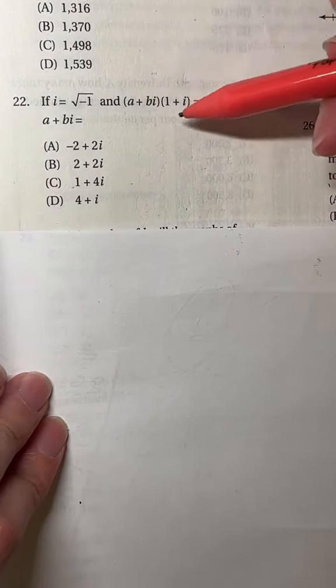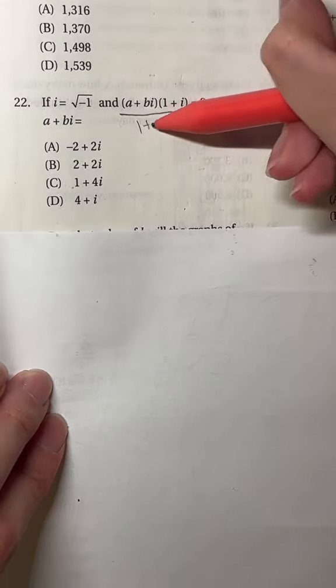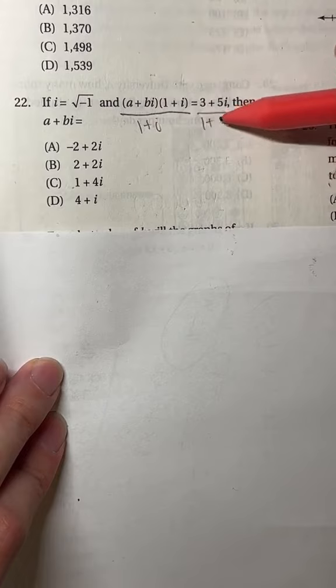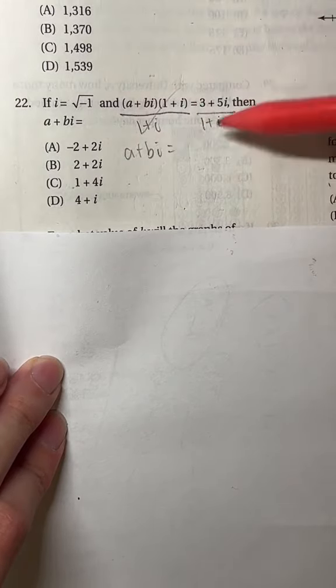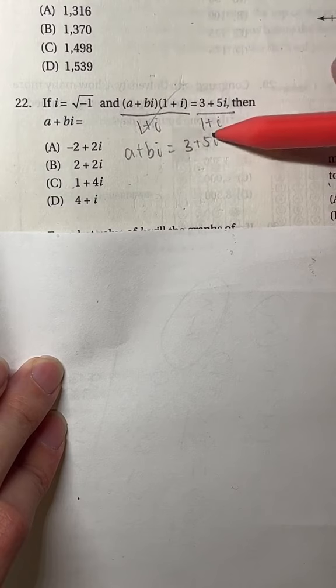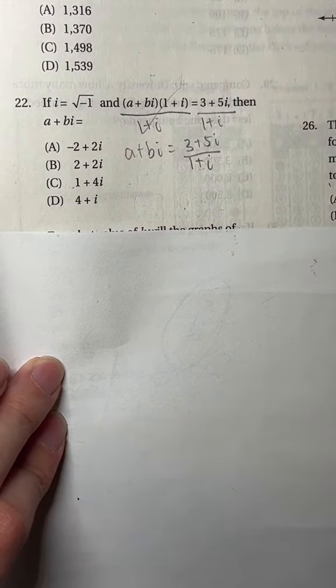Well, first we would have to get rid of 1 + i, and to do that we would have to divide both sides by 1 + i, and that would give us a + bi is equal to (3 + 5i) over (1 + i). So let's solve for the right side.